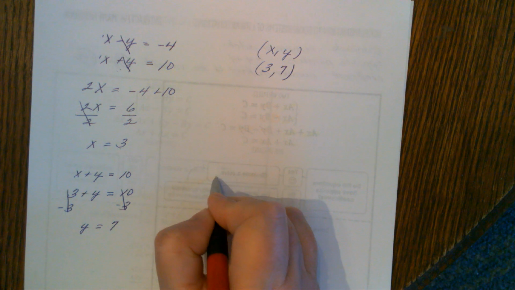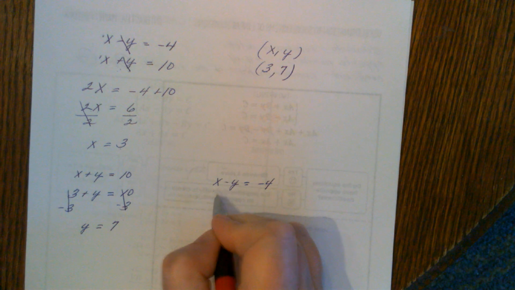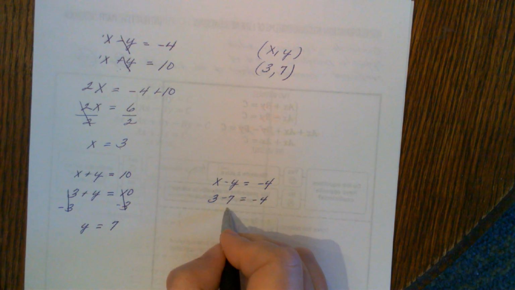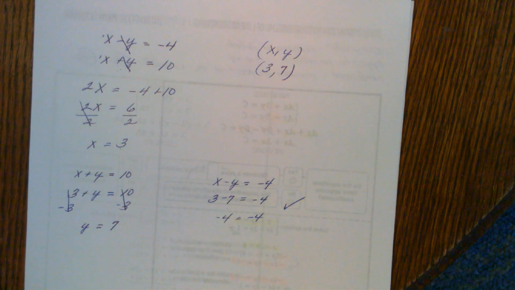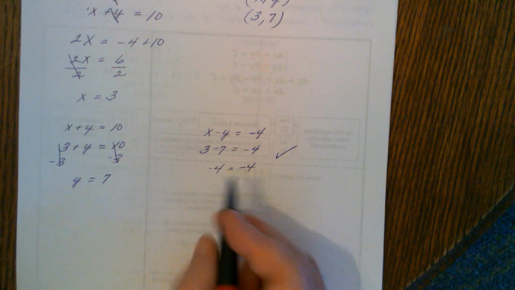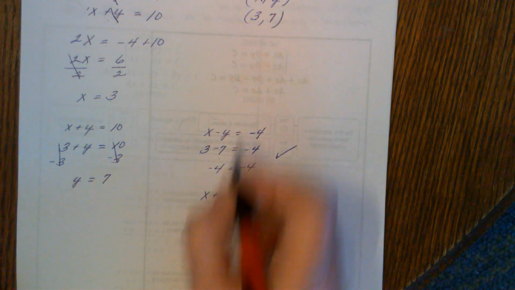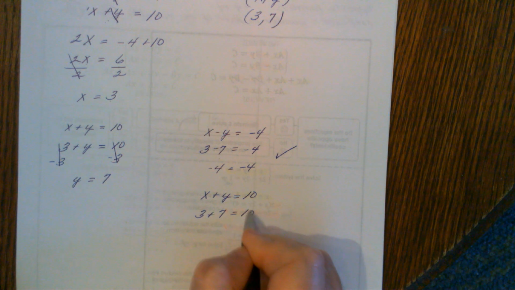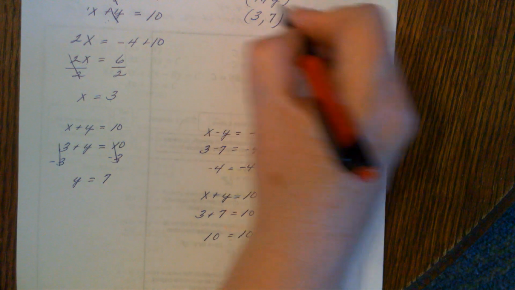Now we have to check to make sure our work is right. So we have x minus y equals -4. So x is 3 minus 7. 3 minus 7 is -4 equals -4. So that one works. Now we're going to try and do the next one, which is x plus y equals 10. So x is 3, y is 7, equals 10. So 10 equals 10. Check. So the solution was correct.